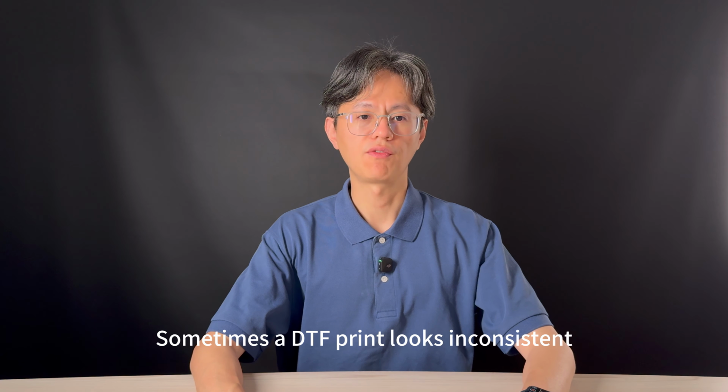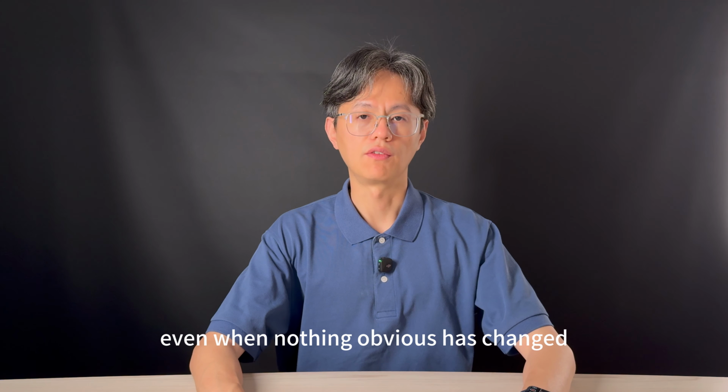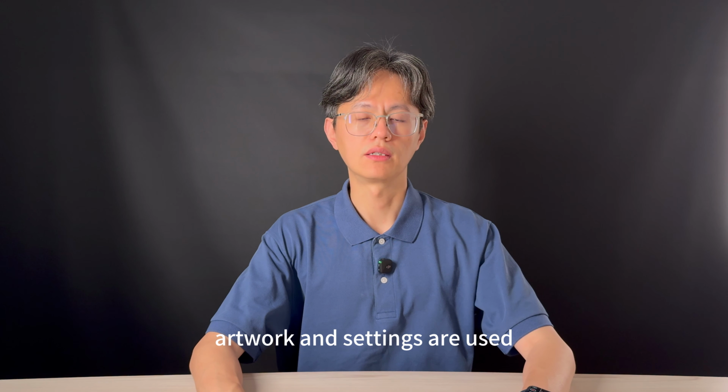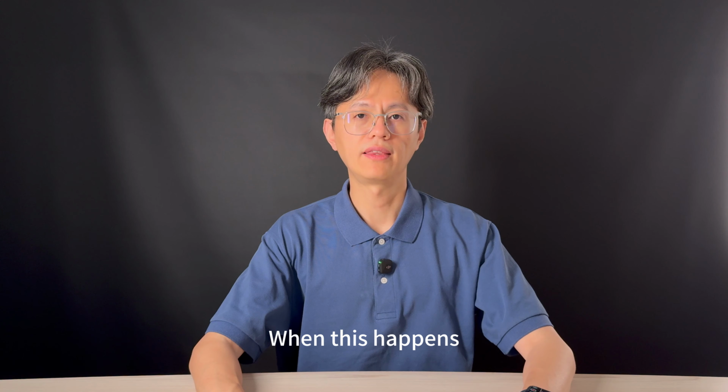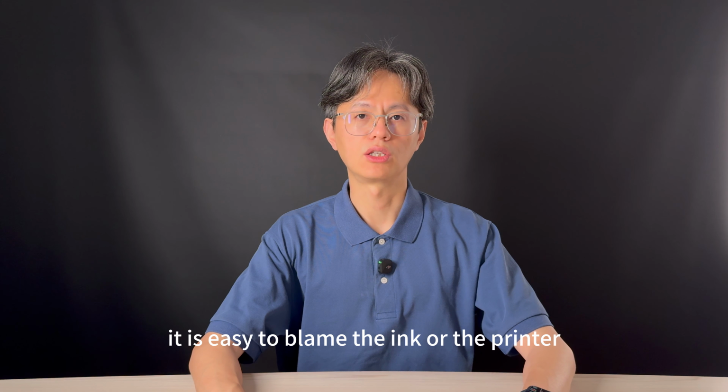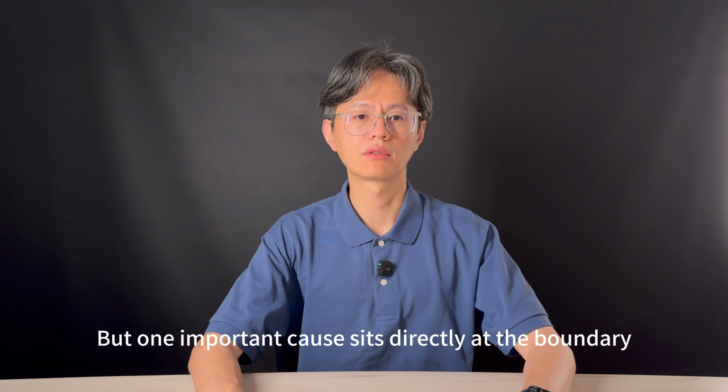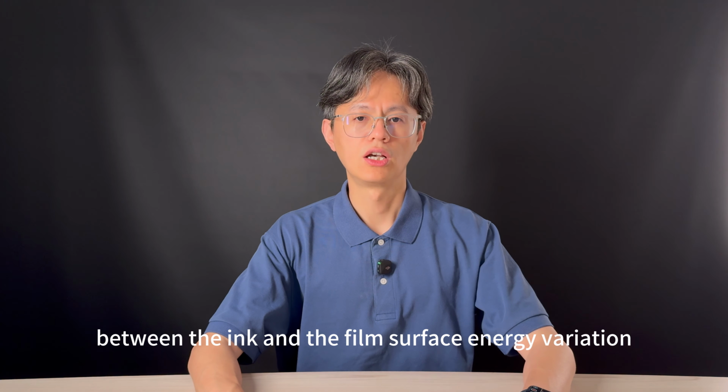Sometimes a DTF print looks inconsistent even when nothing obvious has changed. The same film, ink, artwork, and settings are used, but one area looks darker, another looks lighter, and some edges look soft. When this happens, it is easy to blame the ink or the printer. But one important cause sits directly at the boundary between the ink and the film: surface energy variation.